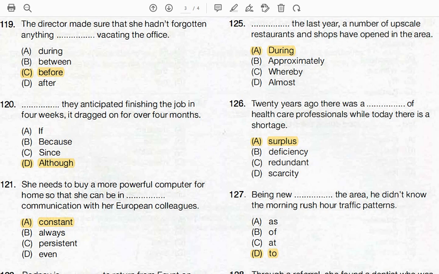B option, deficiency, is similar in meaning to shortage, so doesn't make the contrast required in this sentence. C option, redundant, meaning unnecessary, is not meaningful in the sentence. And D option, scarcity, is similar in meaning again to shortage, so doesn't make the contrast required in this sentence.